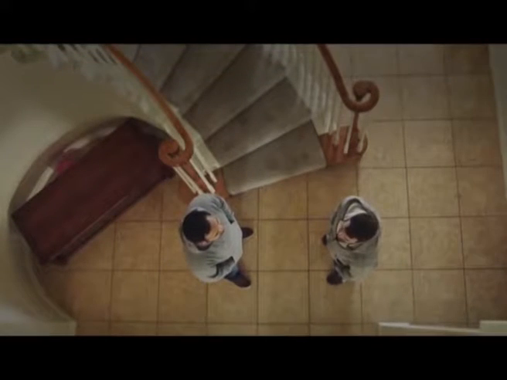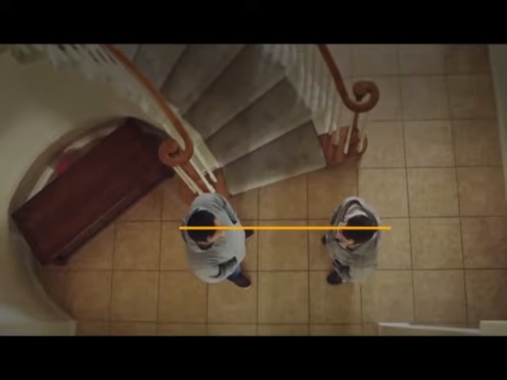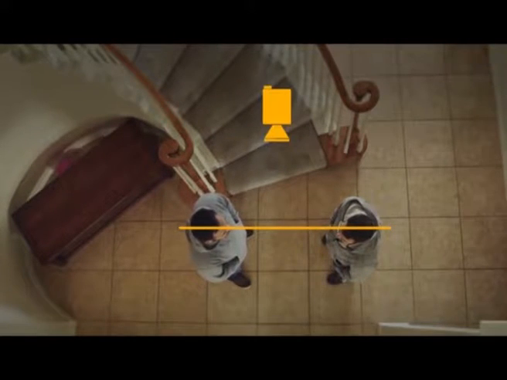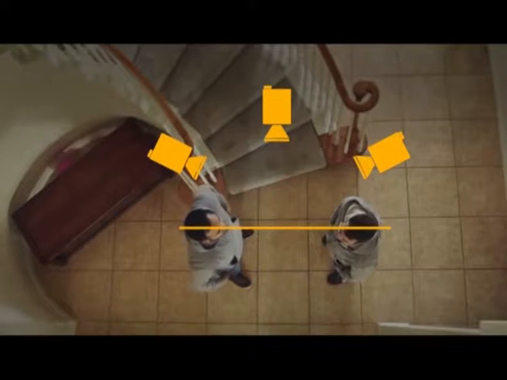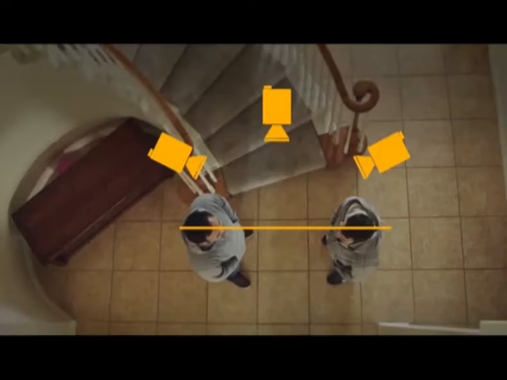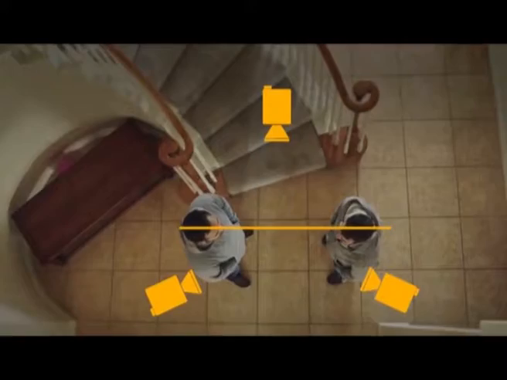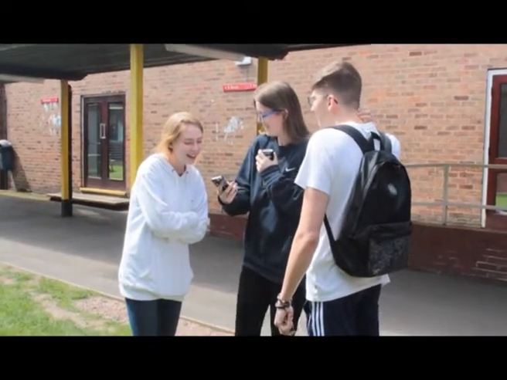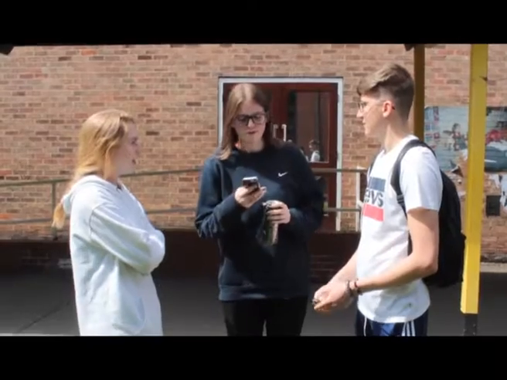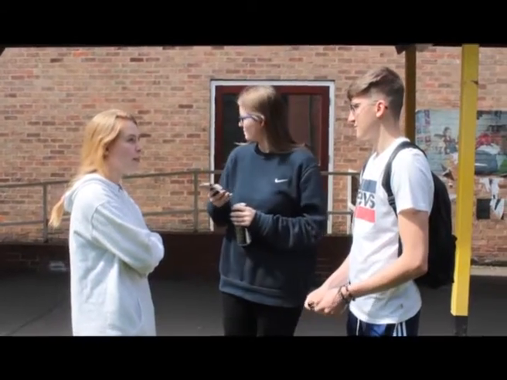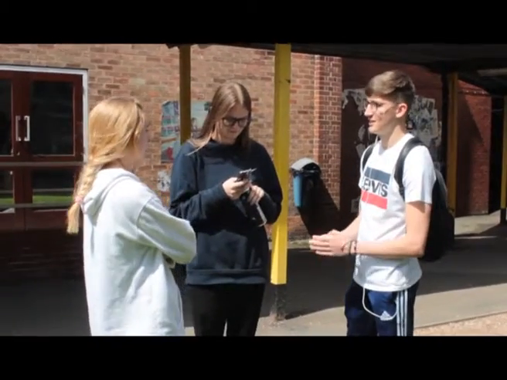The 180-degree rule is a cinematography guideline that states that two characters in a scene should maintain the same left/right relationship to one another. When this rule is not followed and the camera crosses the invisible axis, it is called crossing the line. The shot then becomes what is called a reverse angle, which is very disorientating to an audience and can disturb continuity.